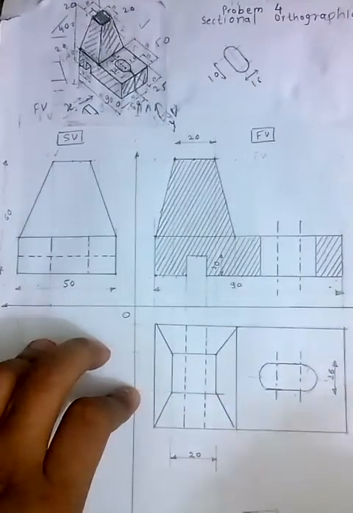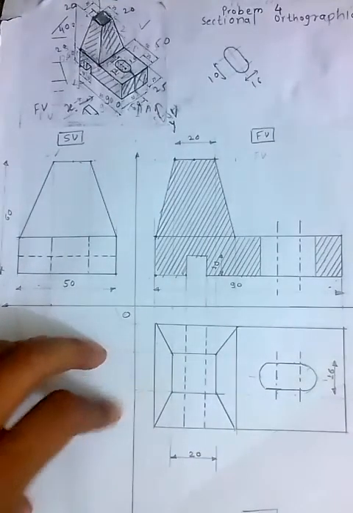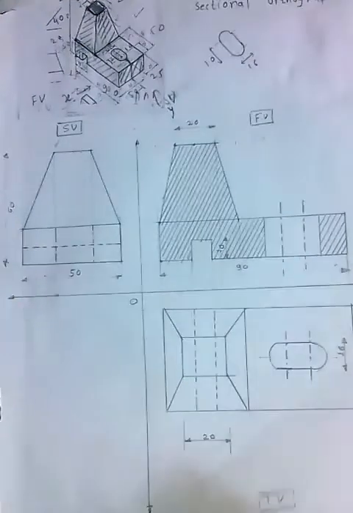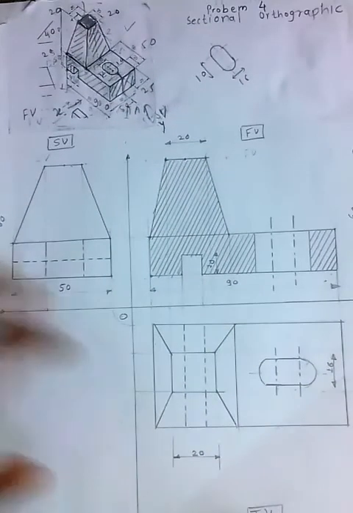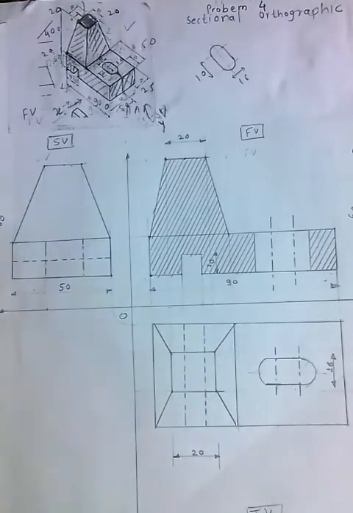So I think you now understand the concept of section. This type of problem is known as sectional orthographic projection. In your syllabus or in your exam, such problems will be there. There will be no simple problem, it should have a section. So just go through this video and try to understand.